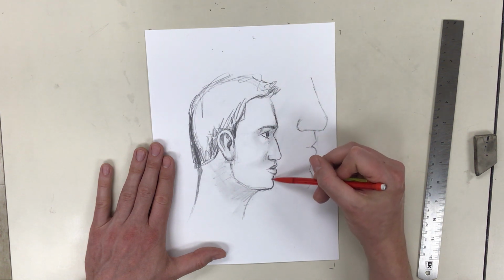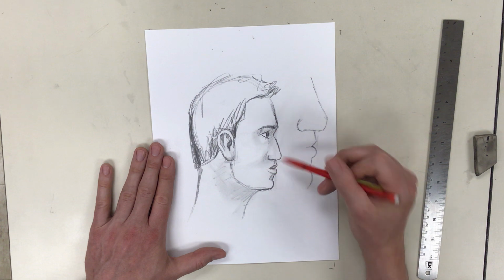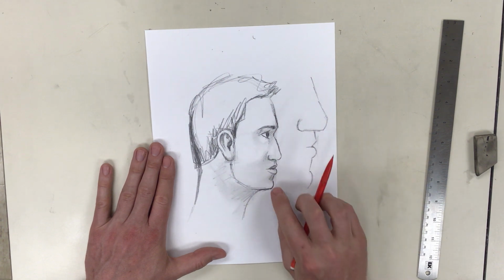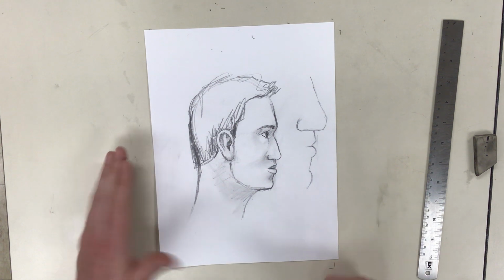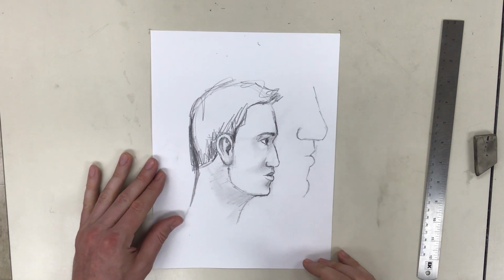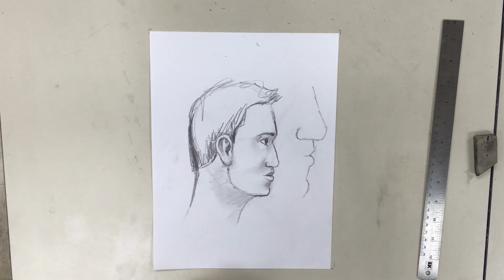Maybe a little bit on the bottom lip, as it will probably shade underneath there to give the chin a little bit more light. But really, that's about it. There is your side-facing profile figure.